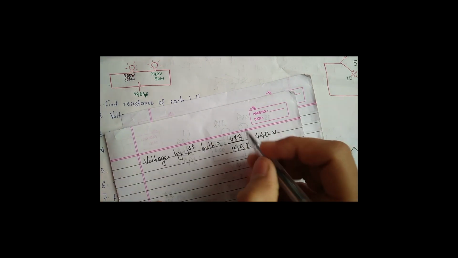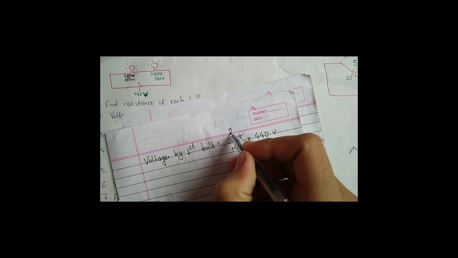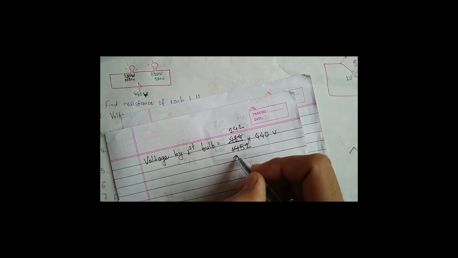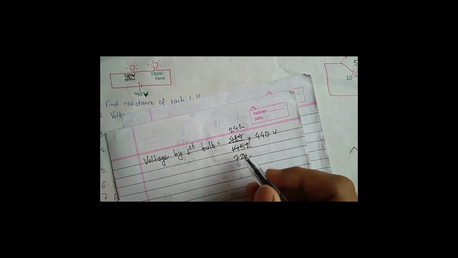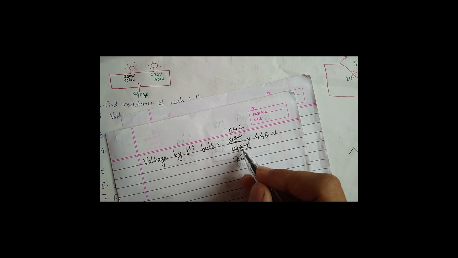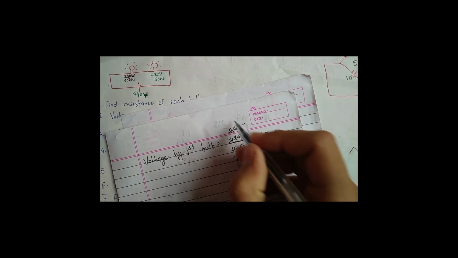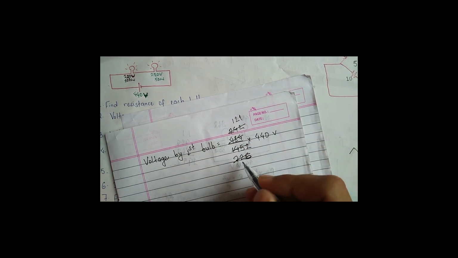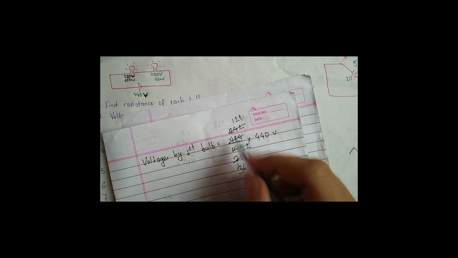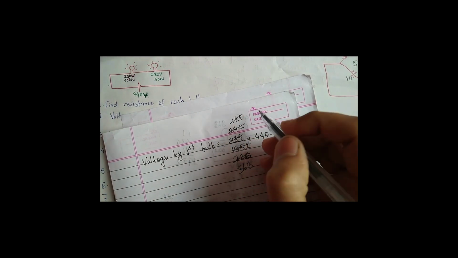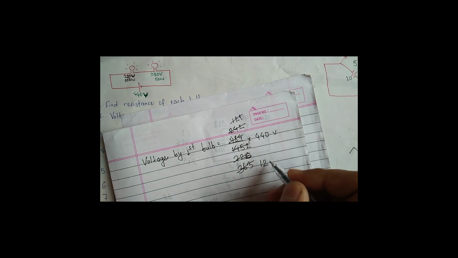It seems a bit big, but let's start dividing and simplifying it step by step.